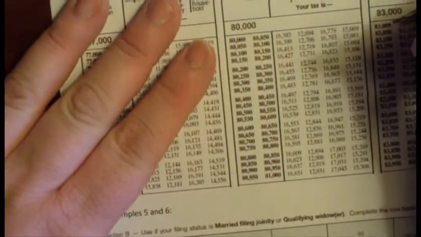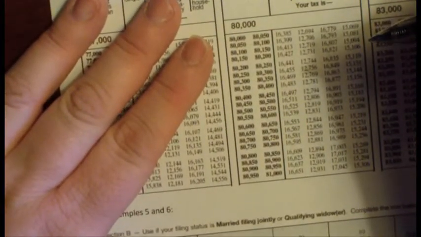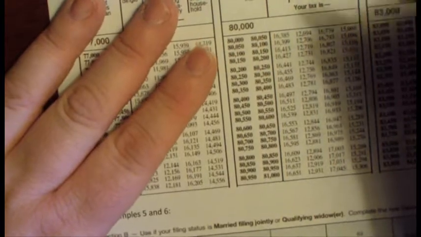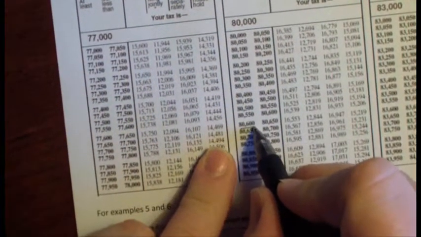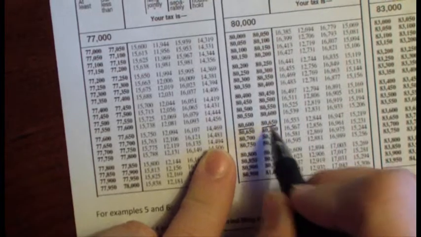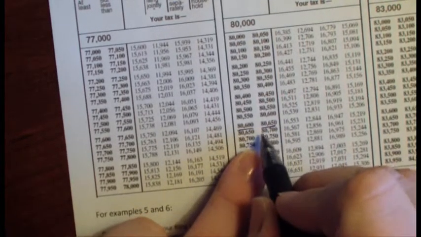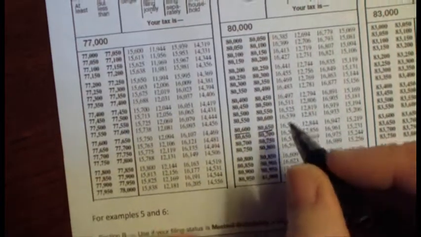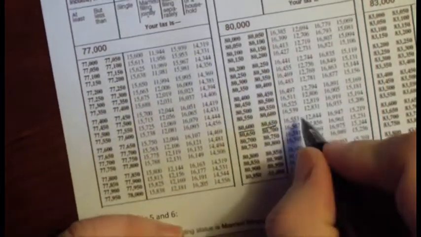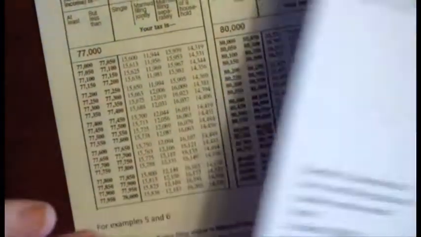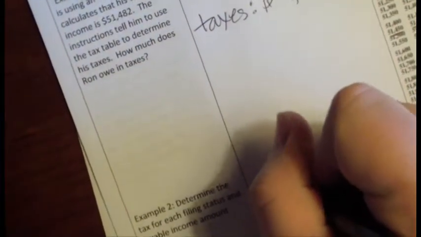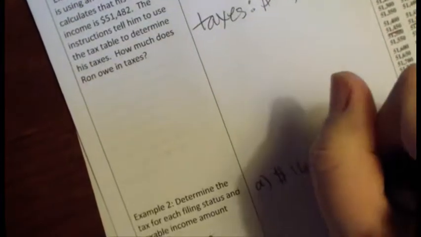And then we're looking for the interval for 80,602. So right here is 80,600 to 80,650. So that's the line we're going to use. And this is a single. So this is our tax amount right here, $16,553.